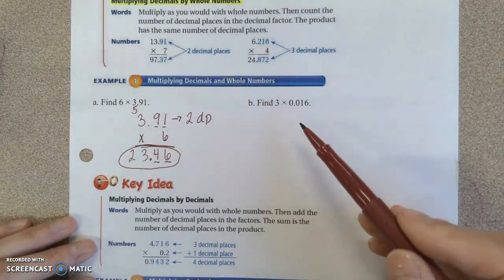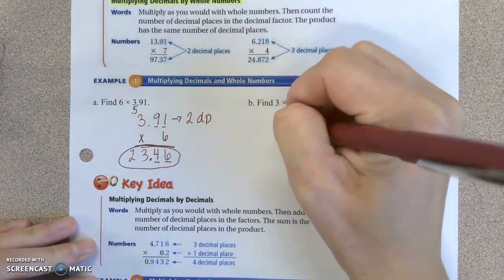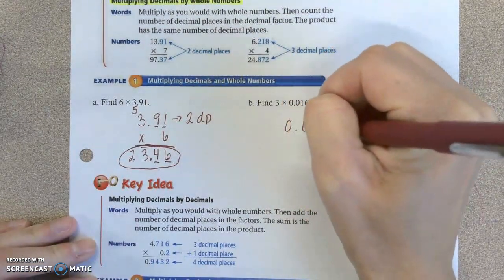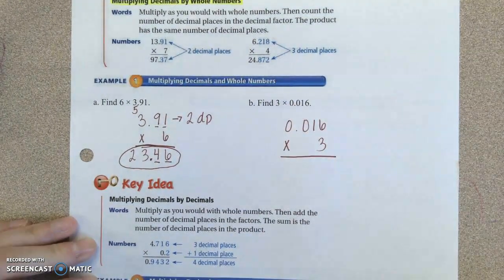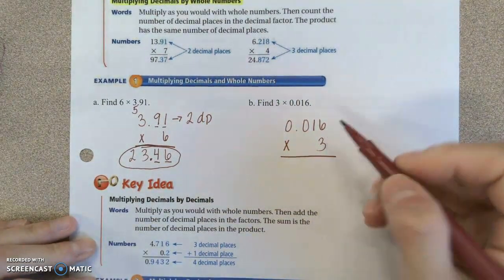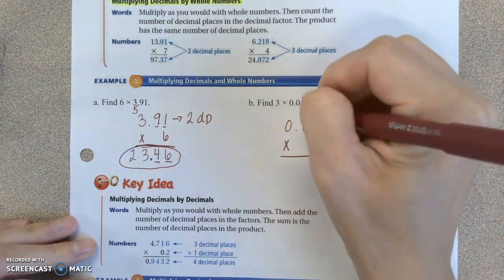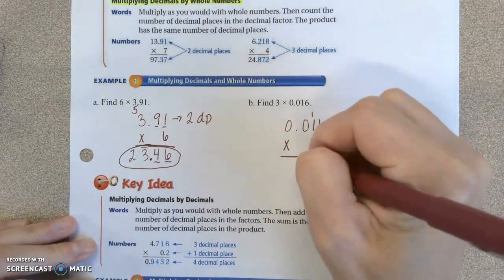Okay, let's try another one. So 3 times 16 thousandths. So I'm going to set this up. And I'm just going to multiply like I would with whole numbers. So 3 times 6 is 18. I'm going to carry my 1. 3 times 1 is 3 plus 1. There's 4.